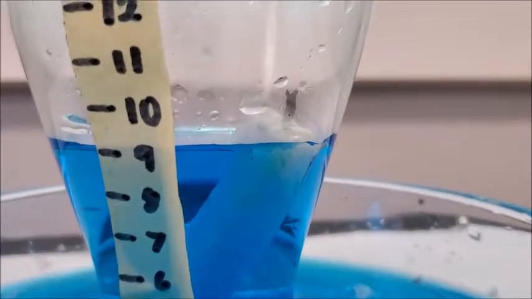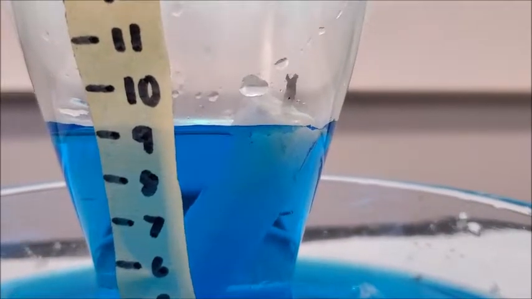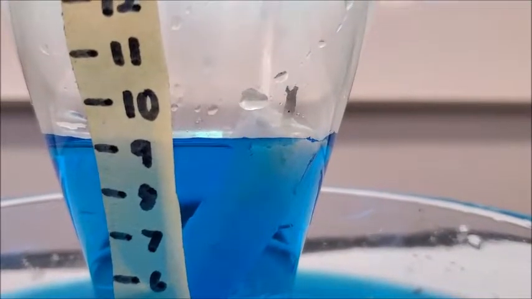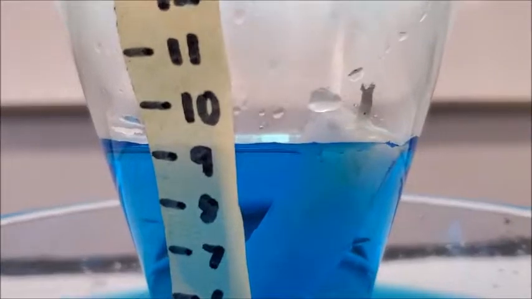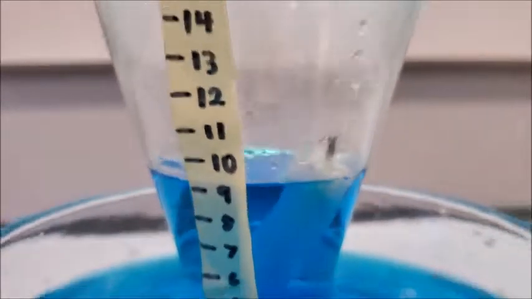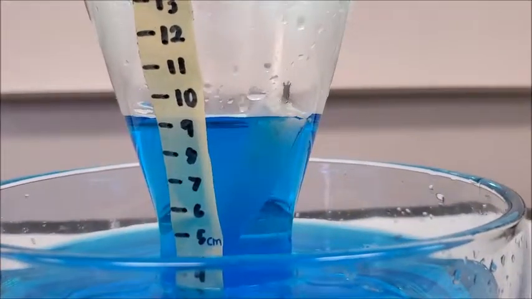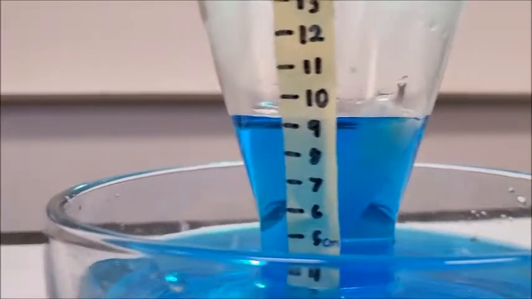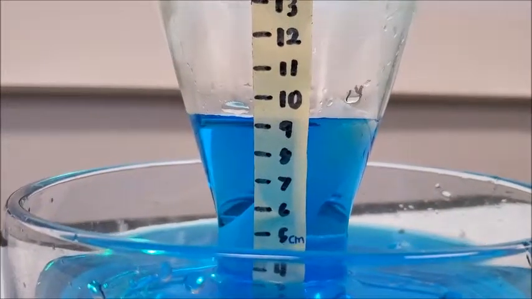Okay, looks like we have our data. Could probably wait a little bit longer, but I'm not going to. So there you guys have it. That's your final value right there. So I'll let you measure that.